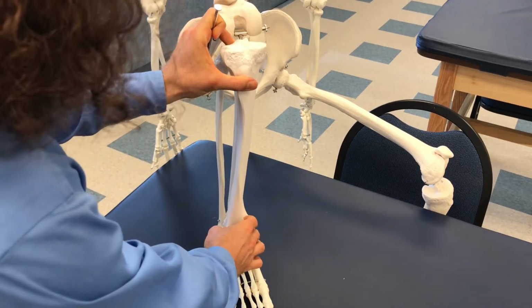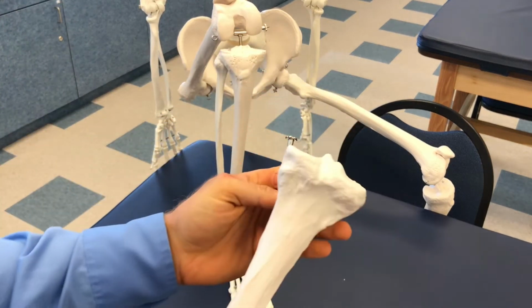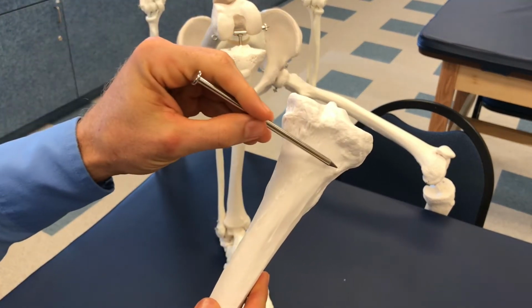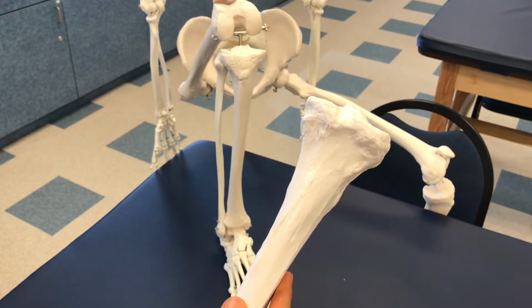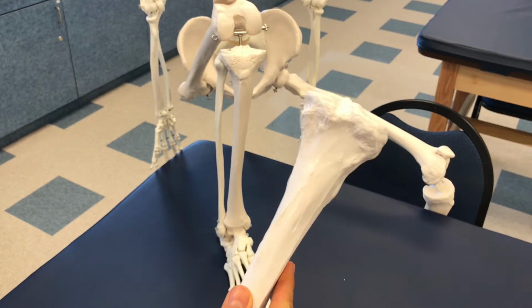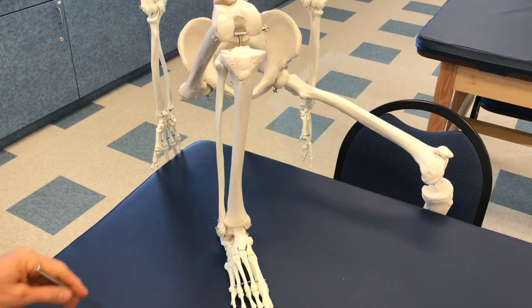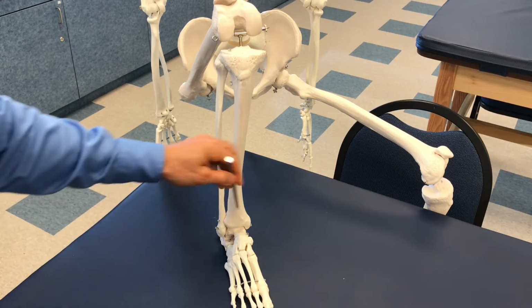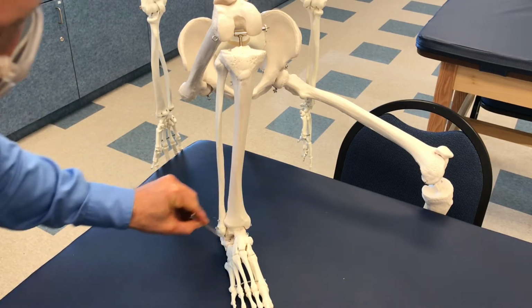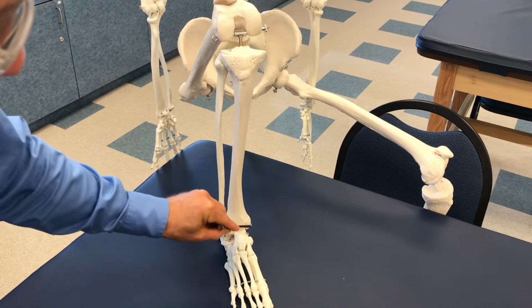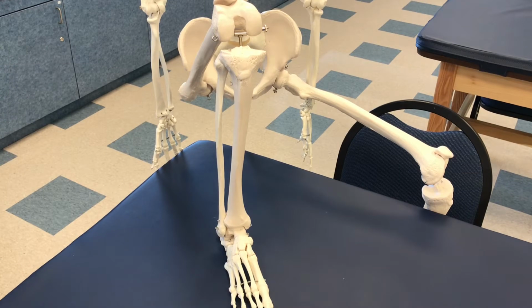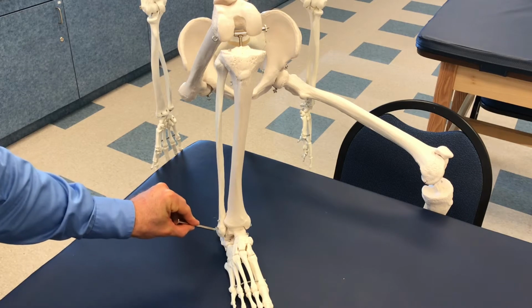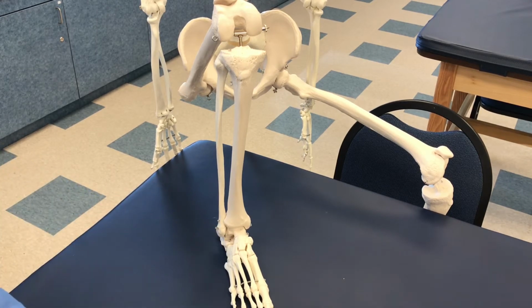By taking a separate model of the tibia and rotating it to see its posterior aspect, we can see this oblique ridge of bone here known as the soleal line. It serves as an important site of attachment for the soleus muscle. Returning to our intact model, we can see the large flared portions of bone here and here. This one, which is part of the tibia, is known as the medial malleolus, sometimes pronounced malleolus. This one, which is a part of the fibula, is known as the lateral malleolus.